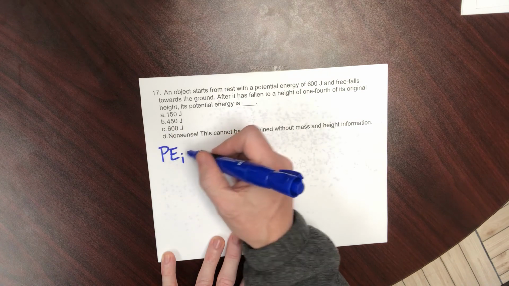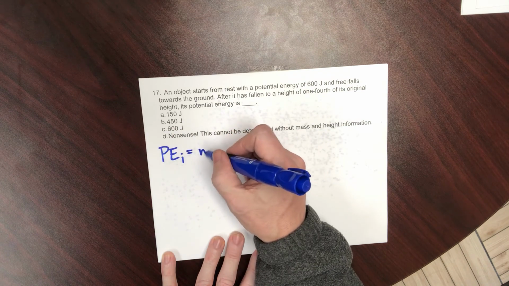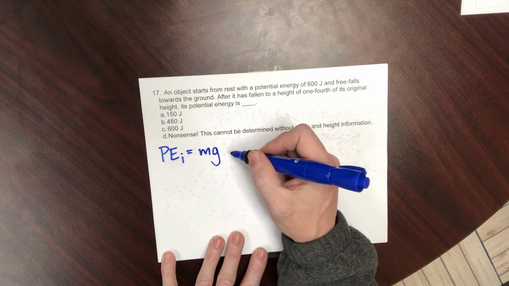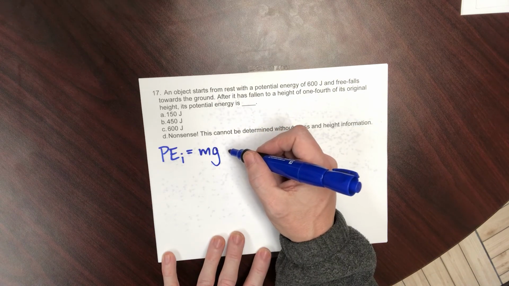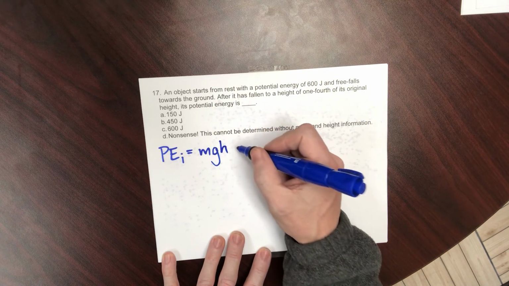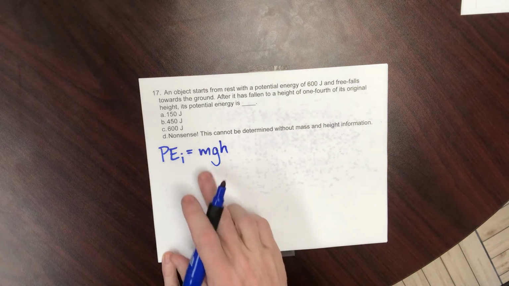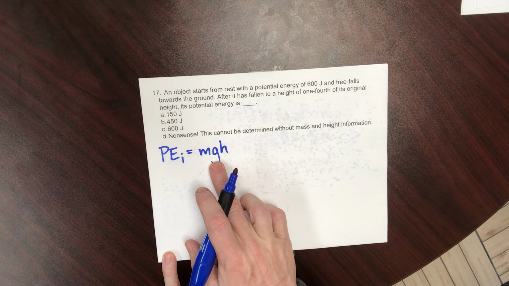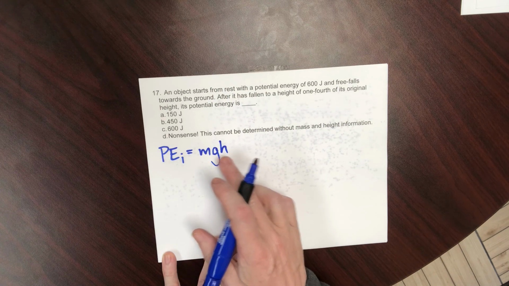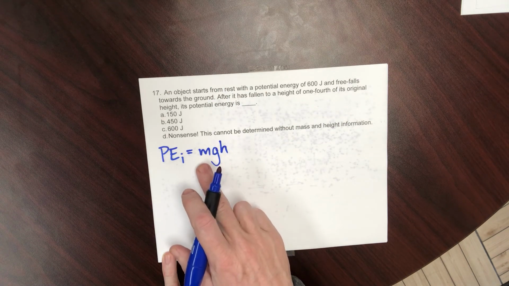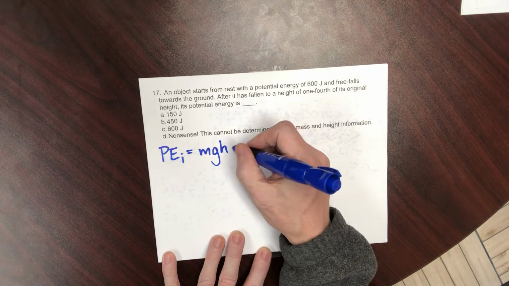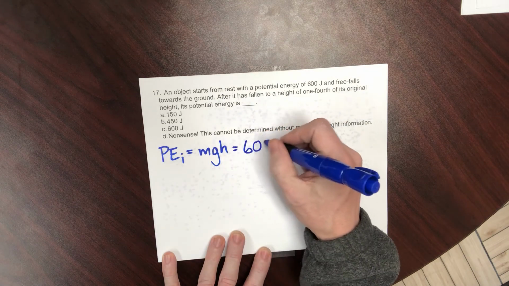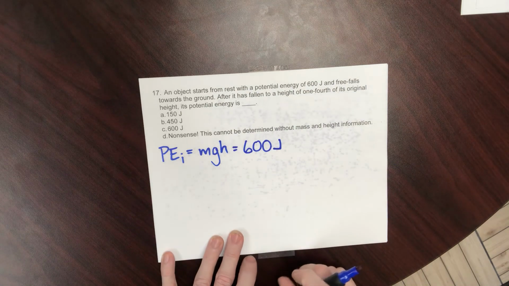The initial potential energy, we take the mass of the object times the acceleration of gravity, 9.8 meters per second squared, times the height. Now, we don't know what the mass of the object is, we don't know what the height is, we do know the acceleration of gravity is 9.8. Even though we don't know what the values are, we do know that when we multiply all three of those together, we get a value of 600 joules, just like it says in the problem.